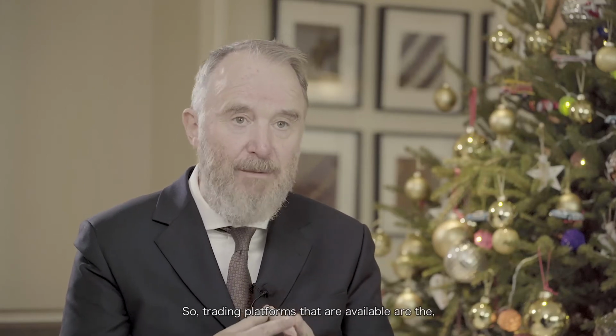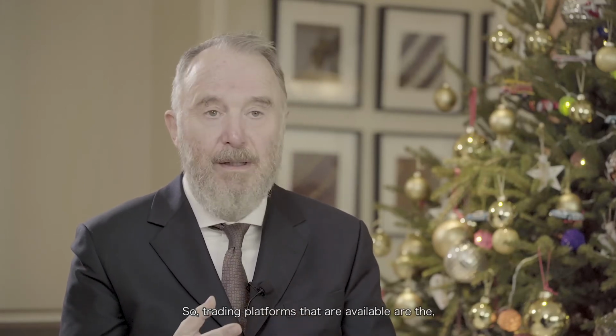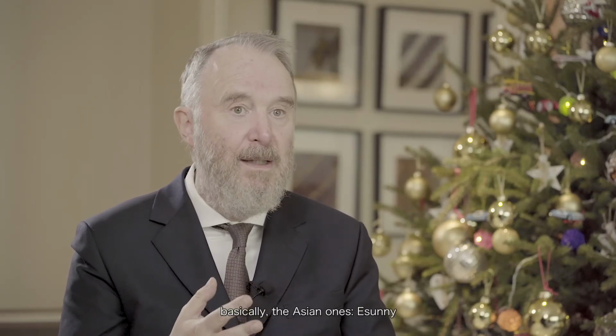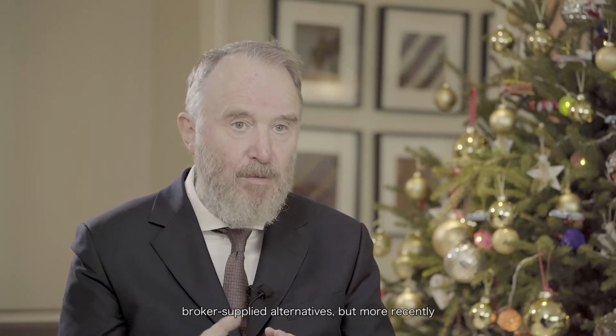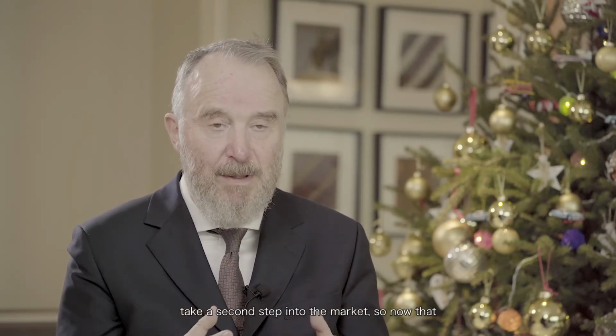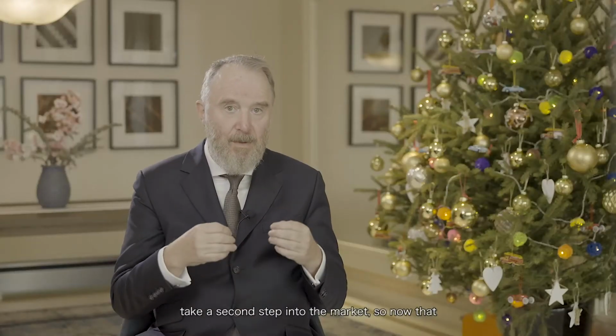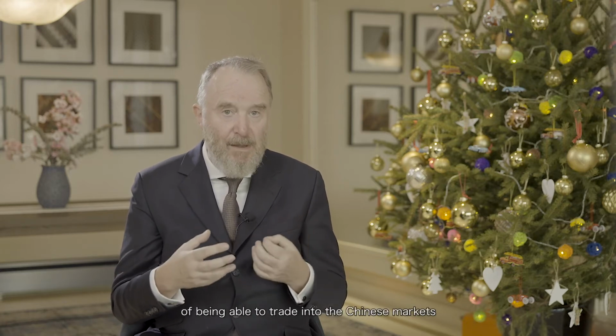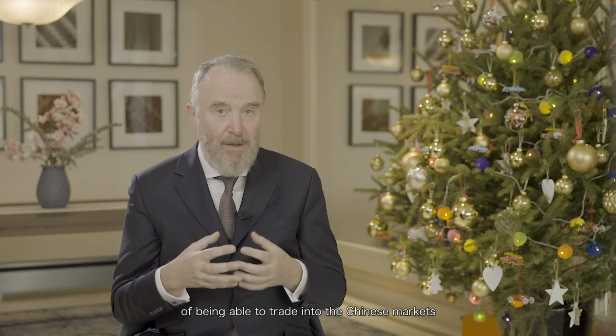So the trading platforms that are available are basically the Asian ones, eSunny and ATP from China, TradeX, and there are other broker-supplied alternatives. But more recently, we've seen the Western ISVs, including CQG and TT, take a step into the market. Now that these Western trading platforms are available, it has generated a completely new awareness of being able to trade into the Chinese markets.